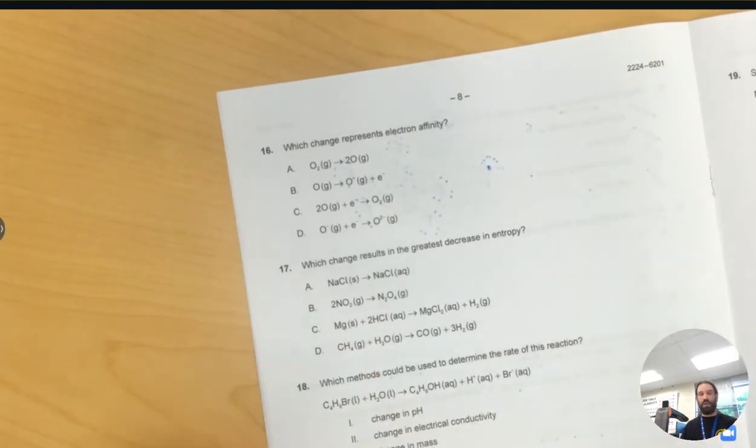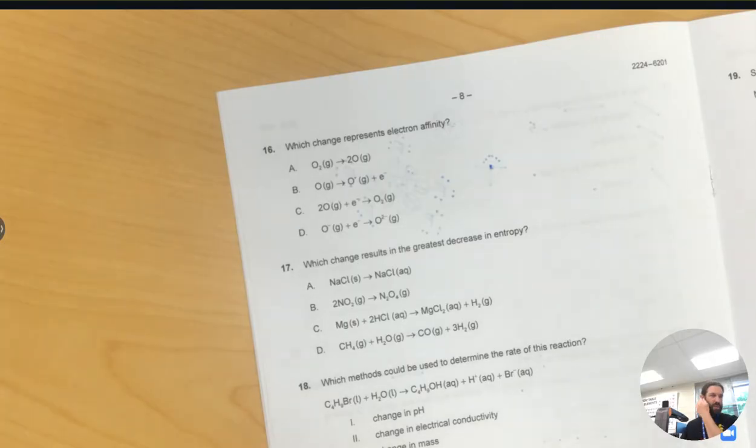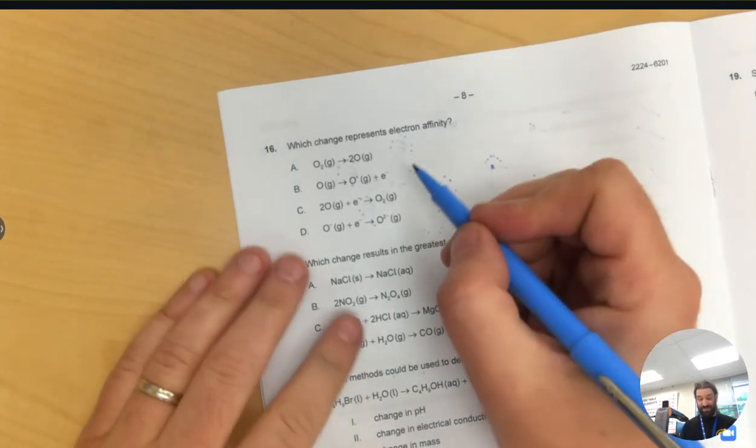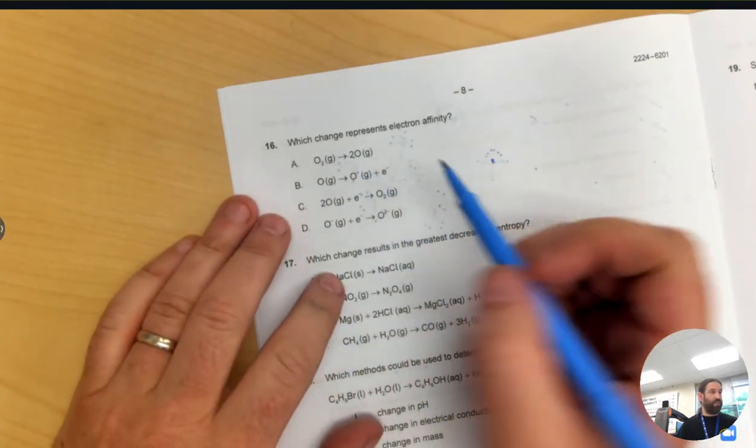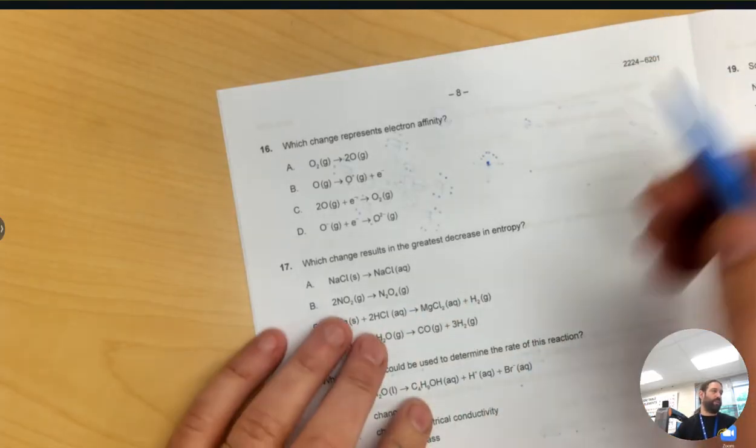By the way, tomorrow or within a couple days, I'm going to do the paper 2 as well. Paper 2 was not that bad this time around. You guys lucked out. Which is electron affinity. That's one of the enthalpy changes we look at in the Born-Haber cycle.